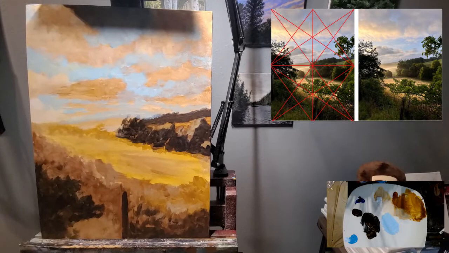Okay, let's continue. So we want to continue with our brightest brights. So I think I actually want to work on some of these clouds.